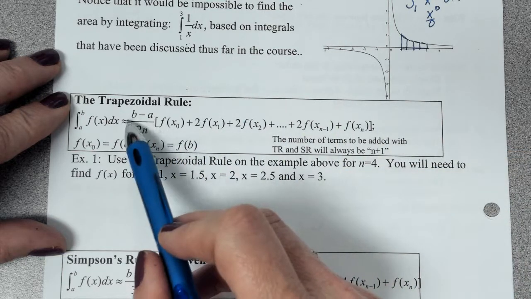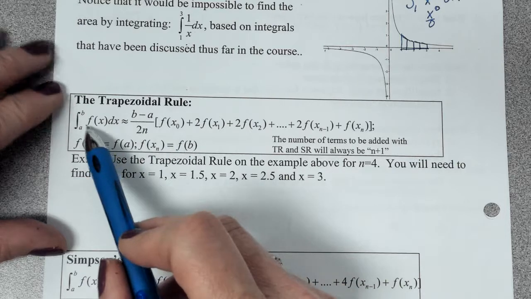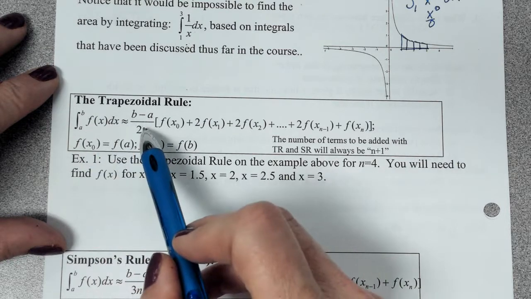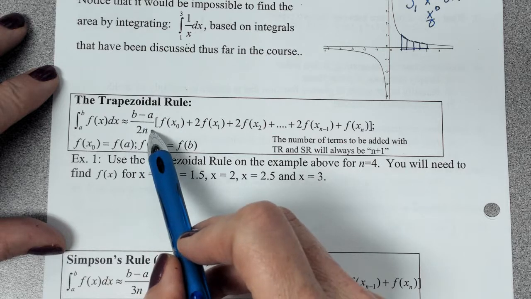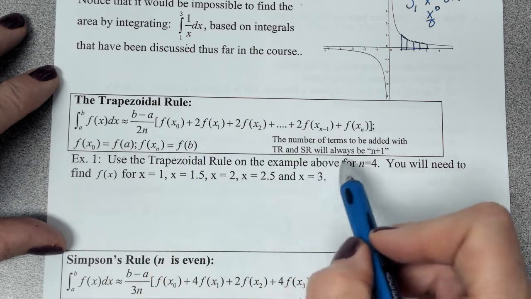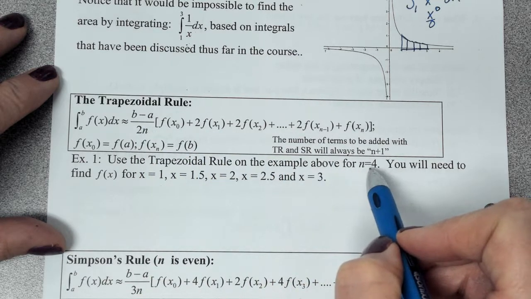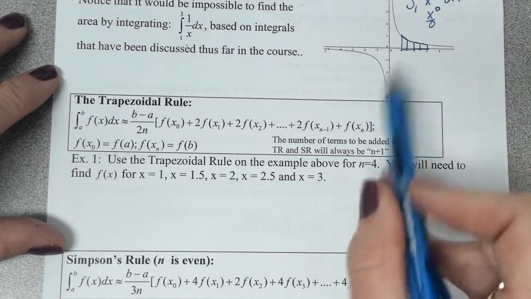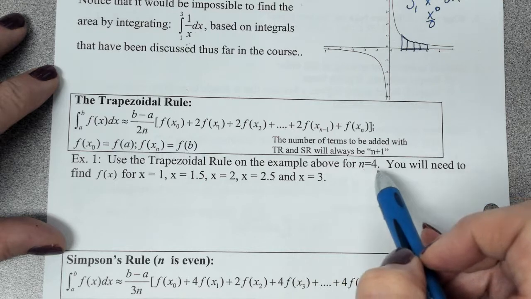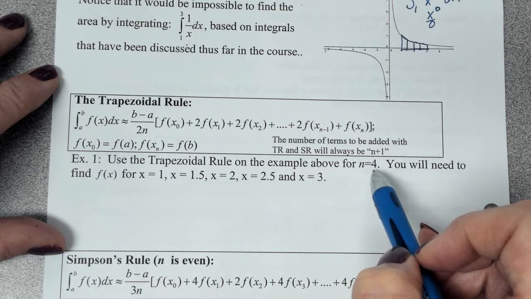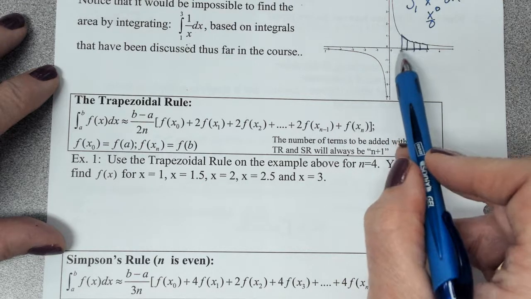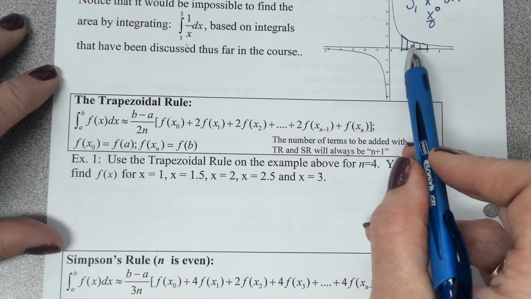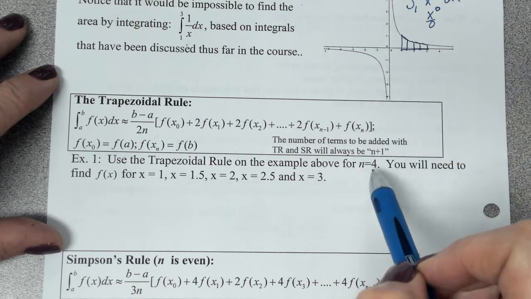And what the rule ends up being is b minus a, so the top number is b, the bottom number is a, divided by 2 times n. N is always going to be given to us. So in this case, n is 4 in this problem that we're trying to do. But if we had n is 8, n is 12, n is 1,000,000, the more n's we have, the more trapezoids we have, the more accurate our area estimate will be. But we're going to go with n being 4.